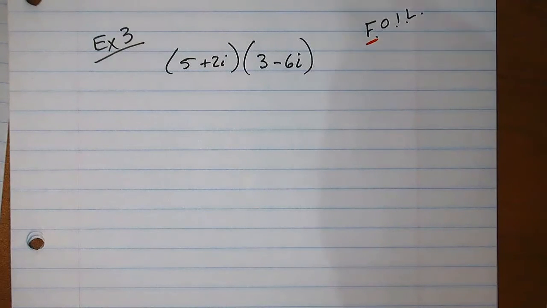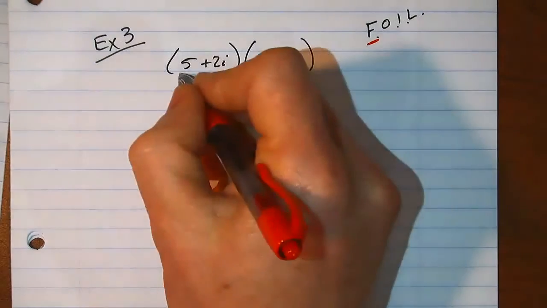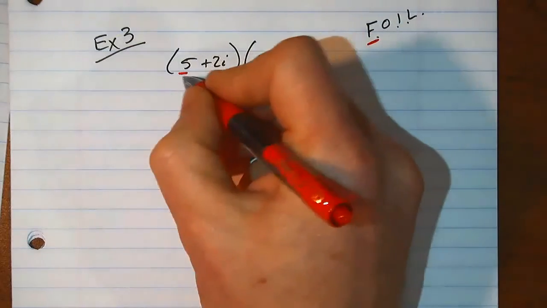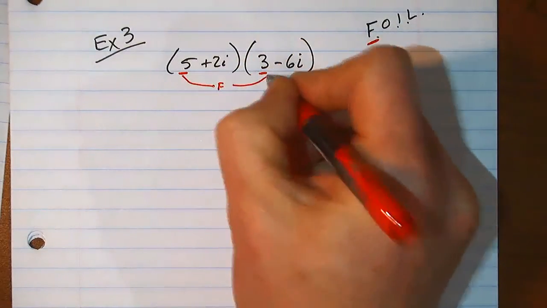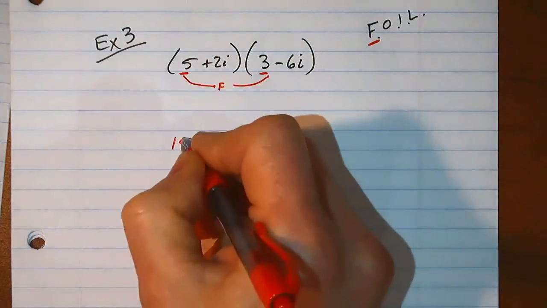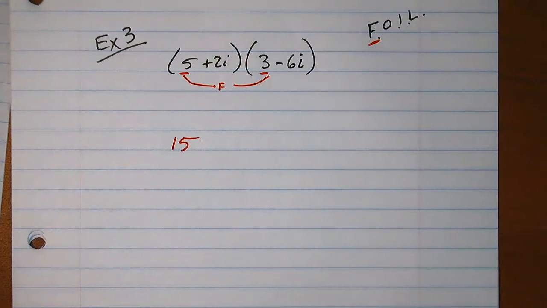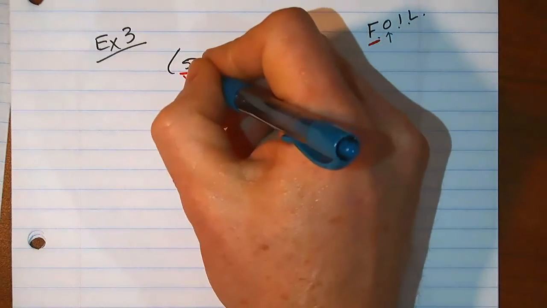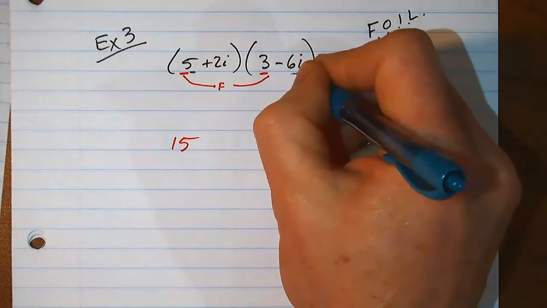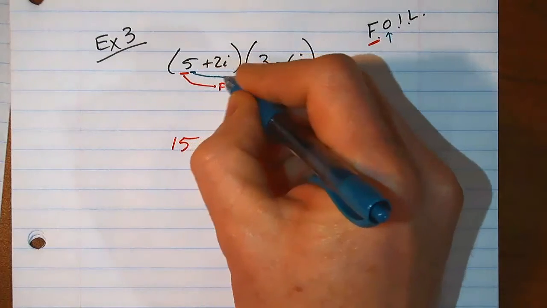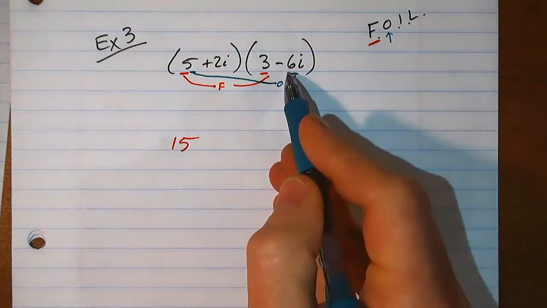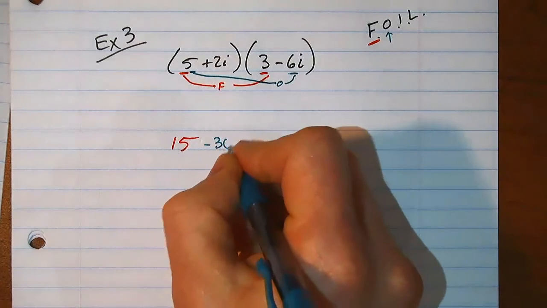First stands for the things that come first in the parentheses. So that's a 5 and a 3. I'm going to multiply 5 times 3 together. That's my first, 5 times 3, and that's going to give me a 15. Okay, now my O stands for the things that are on the outside of the parentheses. So on the outside, there's a 5, and on the outside here, there's a negative 6i. So I'm going to multiply those together for my outsides. 5 times negative 6 is going to be a negative 30i.